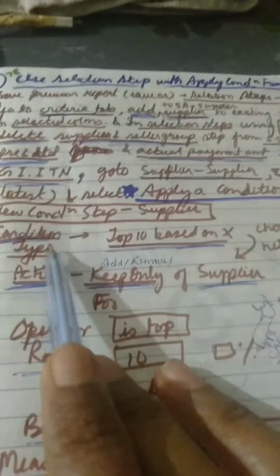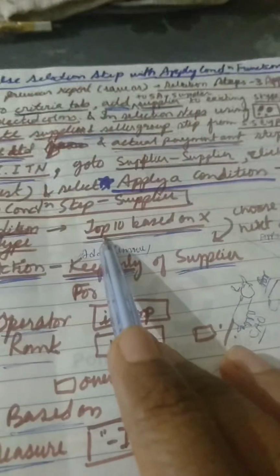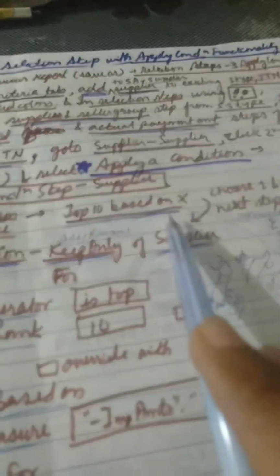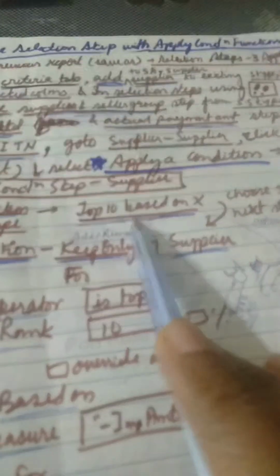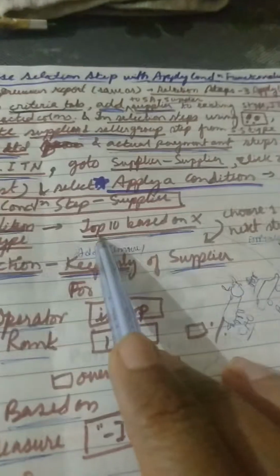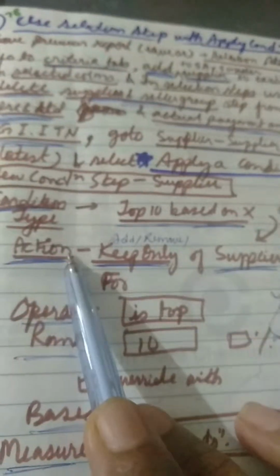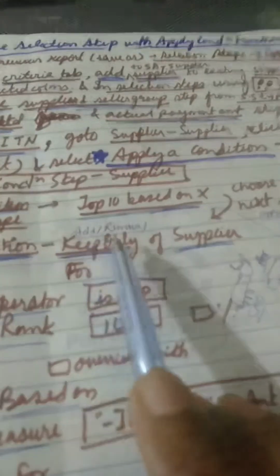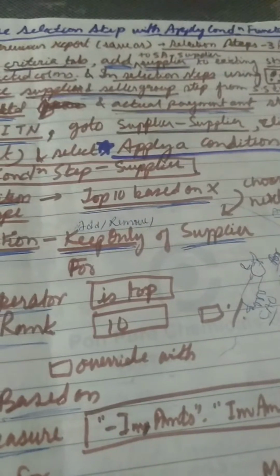The first one is condition type, top 10 based on X, meaning top 10 of the supplier based on the invoice amount. So condition is top 10 based on X. Action: what action need to be taken? Keep only. You have add, remove, or keep only. What I want is top 10.